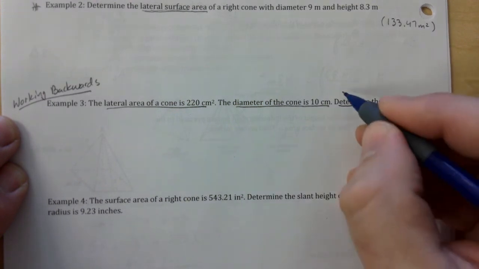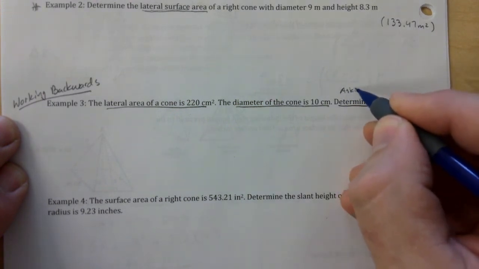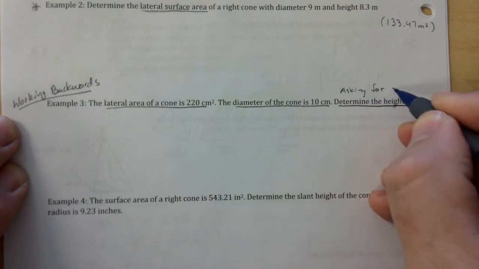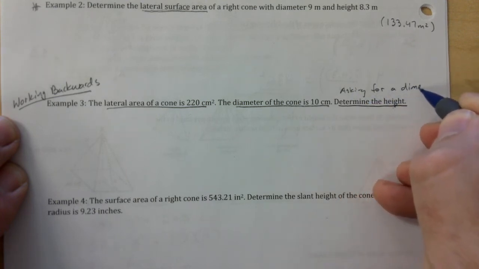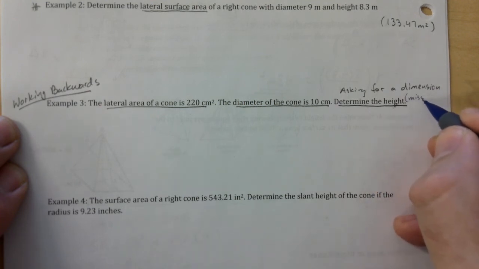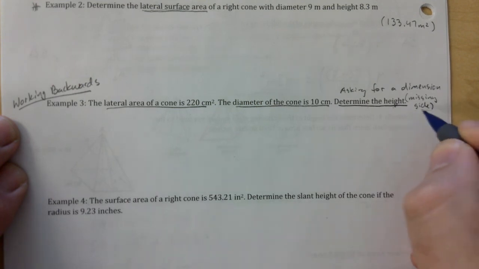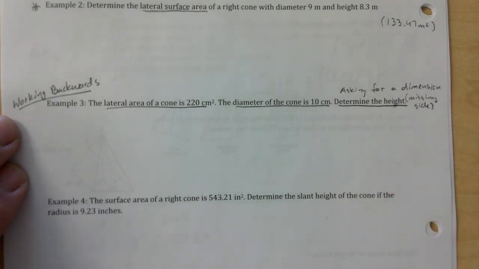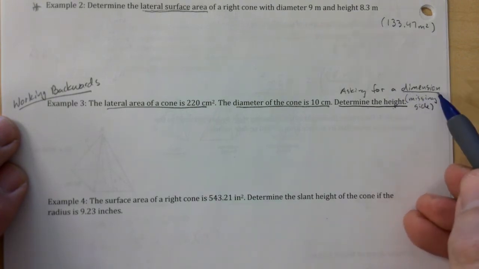I will make a note here asking for a dimension, and that's missing side or something like that. Okay, you're missing a side or radius or whatever the case may be. That's called a dimension.